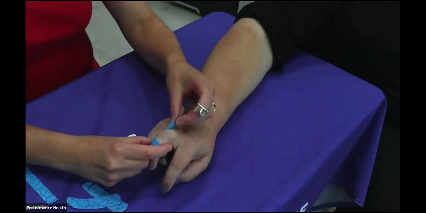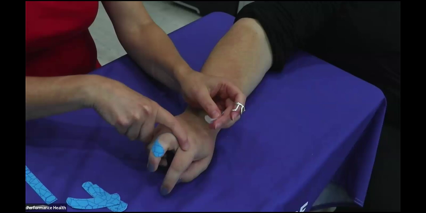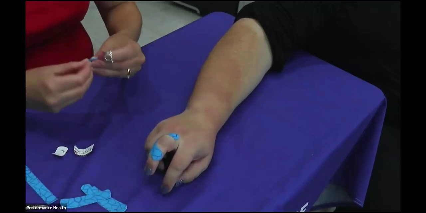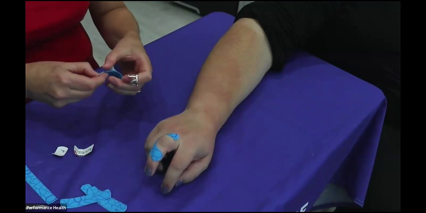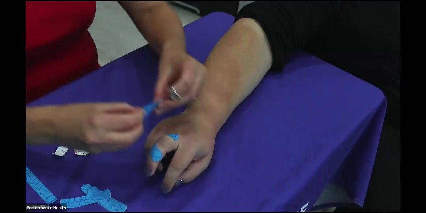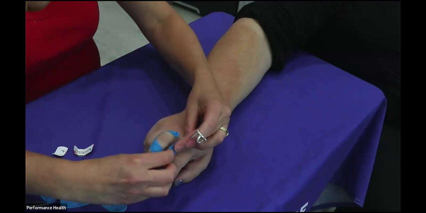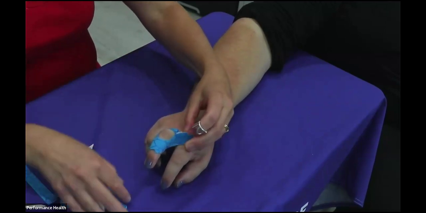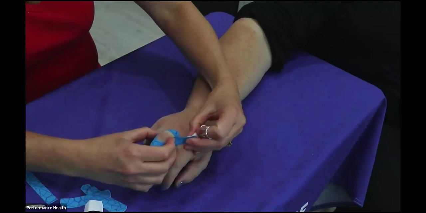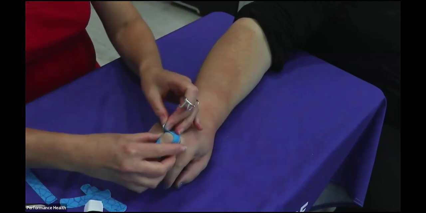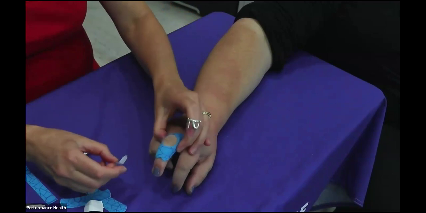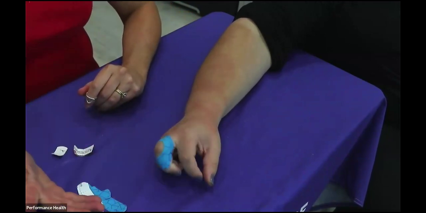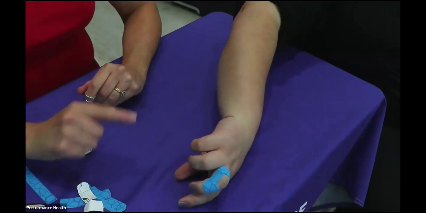So I'm coming along the side. This works really well for lateral instability as well. So the tension is along the edge. And then I'm going to do the same again. Bring it along the side here. Put some tension along the edge. No tension on the anchor. Tension along the edge. No tension on the anchor. And now try that one. Same thing, gives a little bit more lateral support.